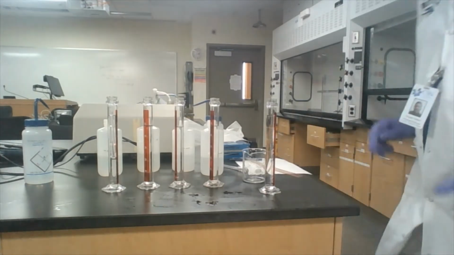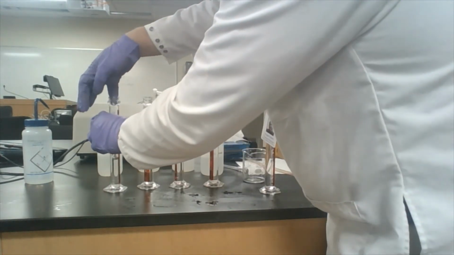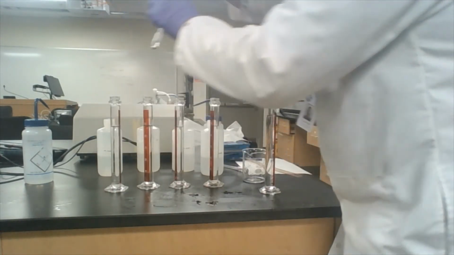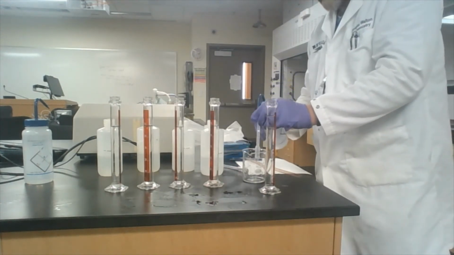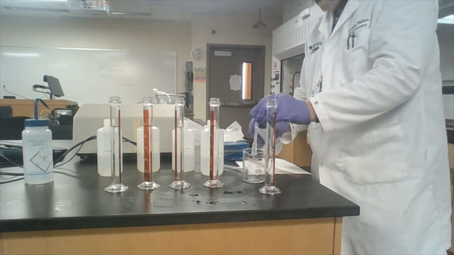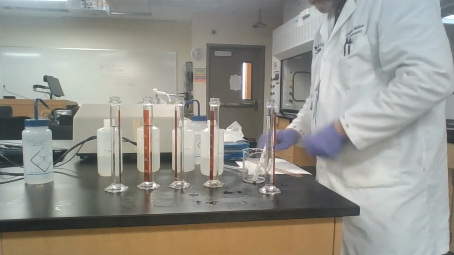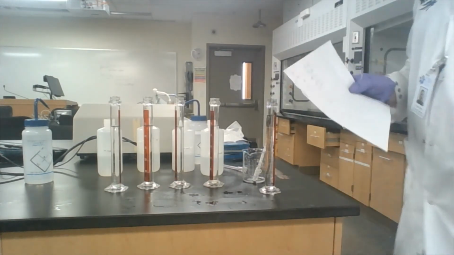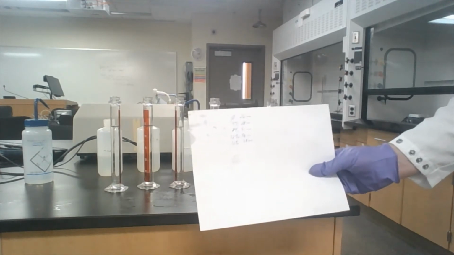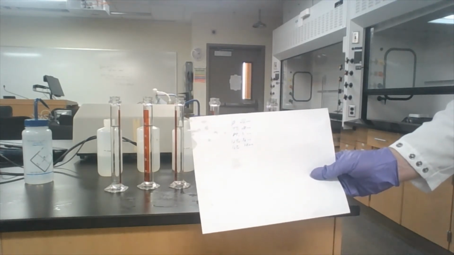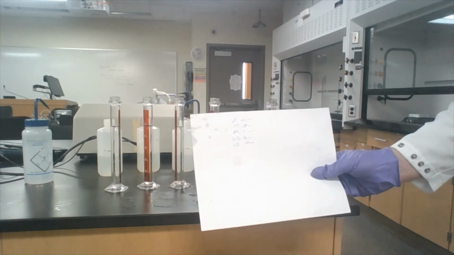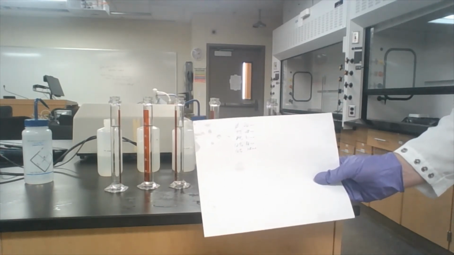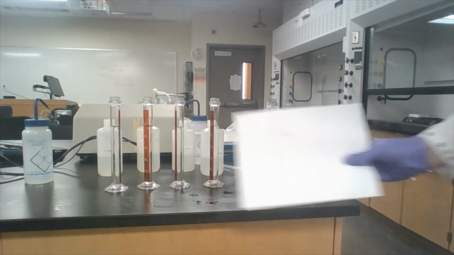Not linear. That's okay. It's more of a guideline than an actual rule. Okay? So we'll use that information to build a standard curve. What I've set up for you here is that the 0% was 26 millimeters, 4% was 28, the 8% was 31, the 12% was 36, and the 16% was 38 millimeters. Okay? And that's the distance from the top.